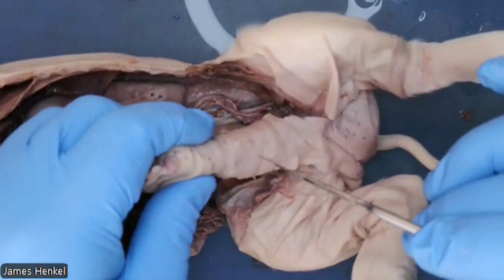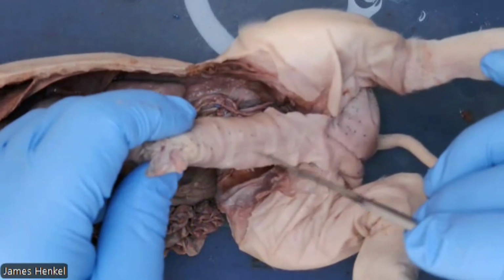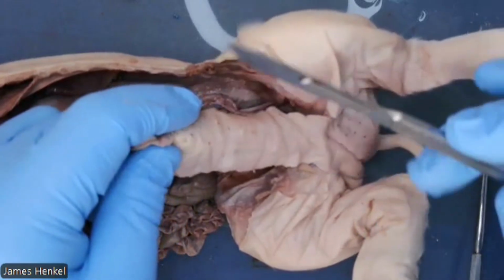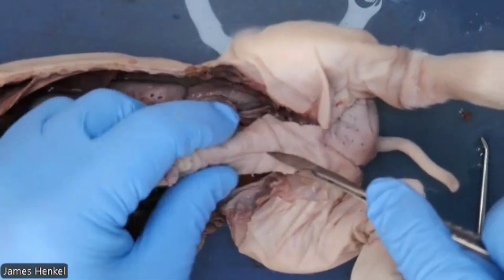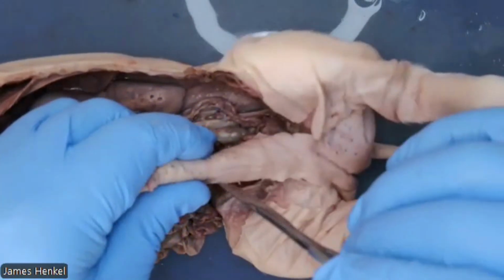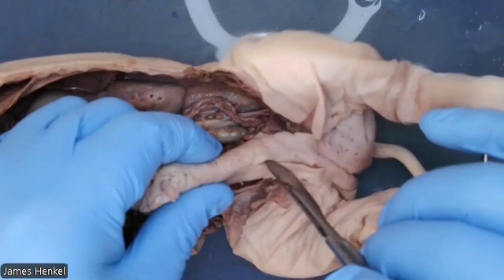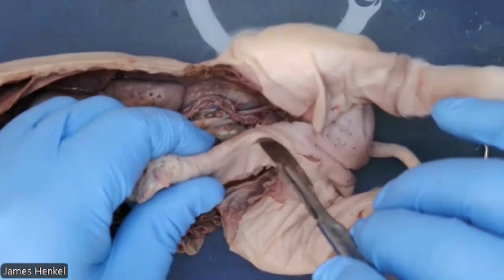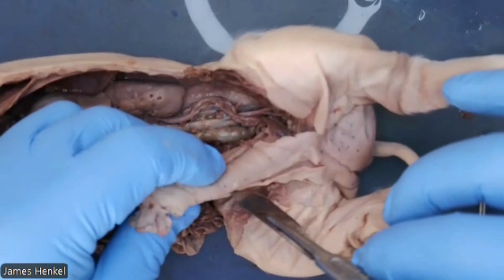So we're going to take a very shallow incision along this edge on the ventral side from the hole all the way towards the tail. And you want to do it very shallow so you don't cut the penis. But you can see I'm doing a very shallow cut here.